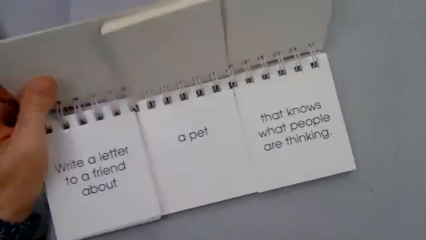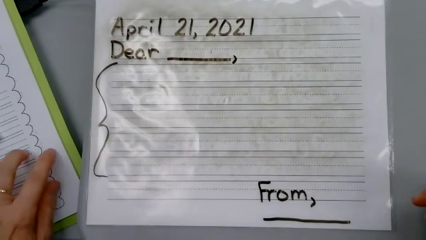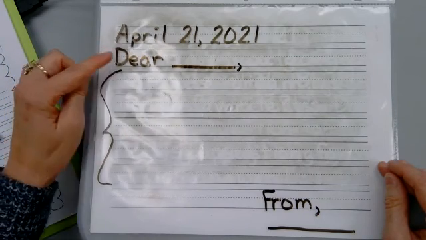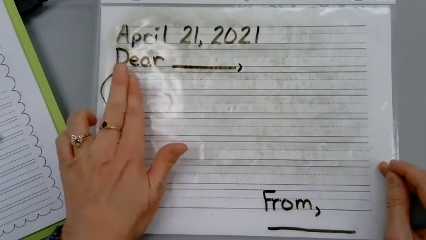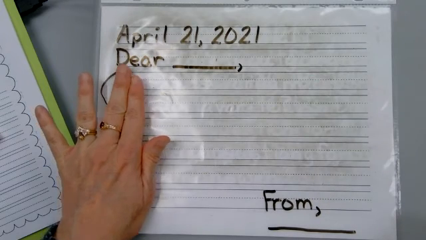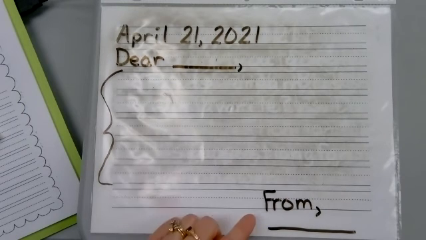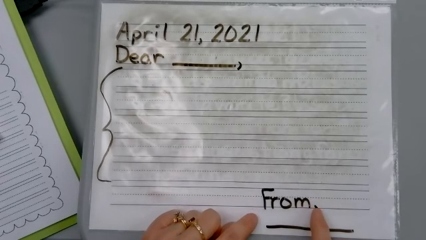And remember, class, you're following these guidelines in your journal page. You start on the first line, writing the date. You wrote your greeting on the second line, dear, and then whatever your friend's name is, you put a comma here. And then you're going to put 2 finger spaces right here on the third line. And then you're going to start your sentences as you write to your friend about a pet that knows what people are thinking. When you finish at least 3 or more sentences, class, then you're going to finish by writing the word from, always capitalize it, from, a comma after that, and then your name.